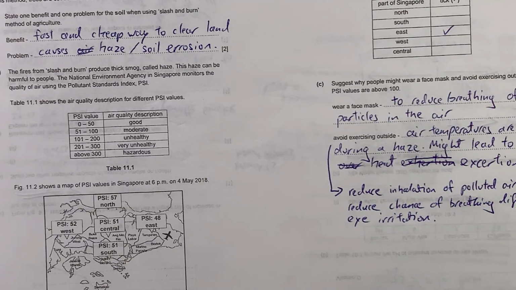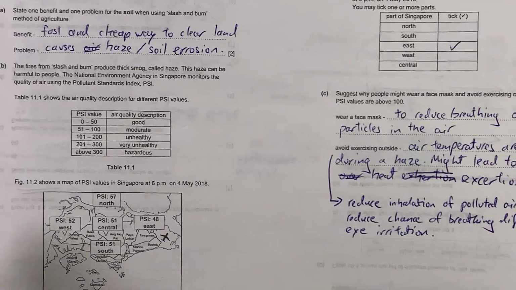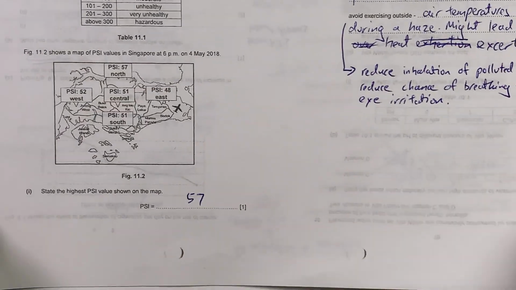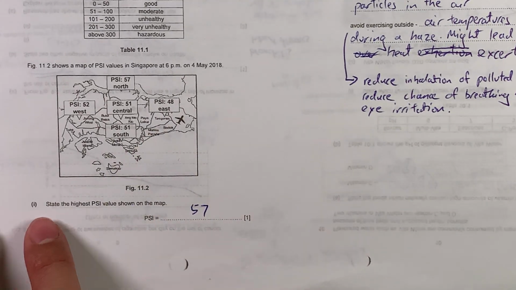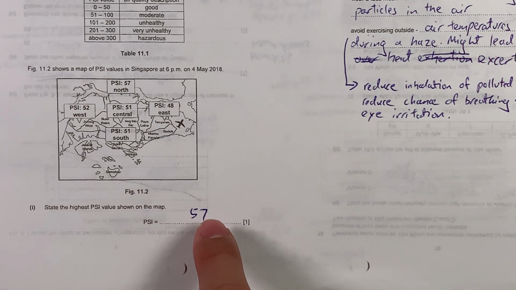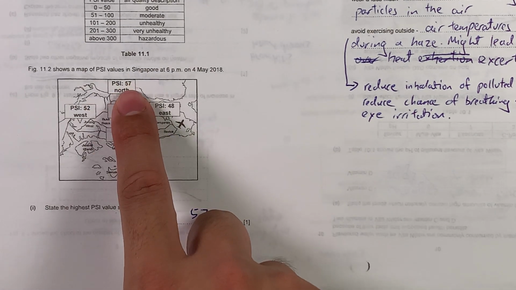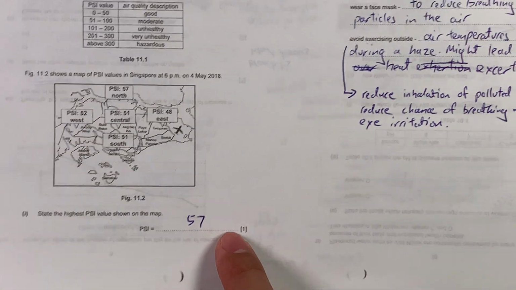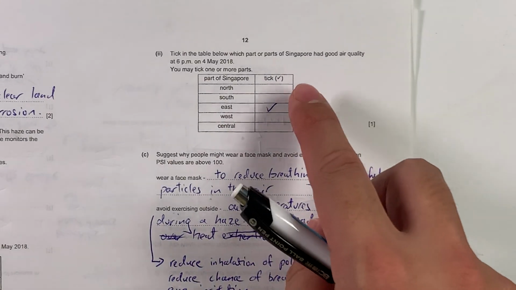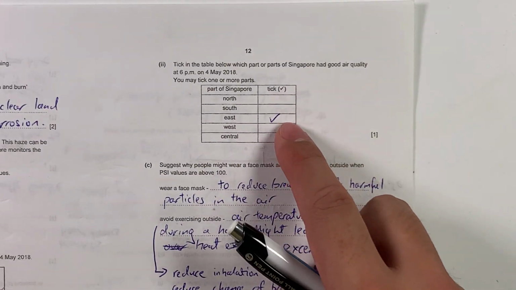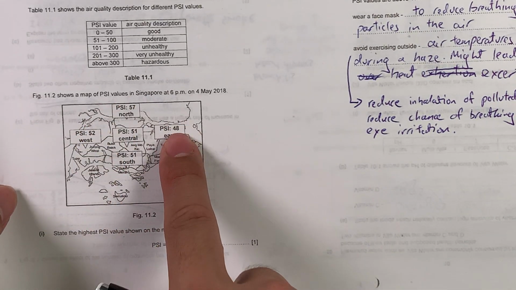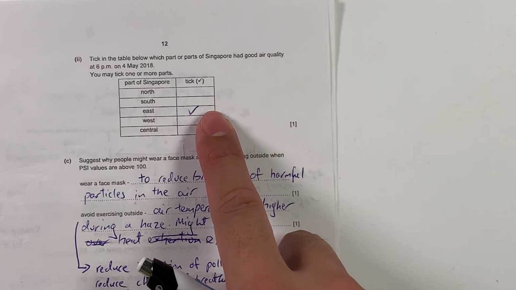Okay, next. Part B, majority of it actually came from a past year paper. I can't remember which particular year. If you analyze it very carefully, you'll be able to see that the highest PSI would be 57 in North. Part 2, which part has the healthiest air quality? If you look at the diagram again, the part with the lowest PSI is 48, and East would be the answer.